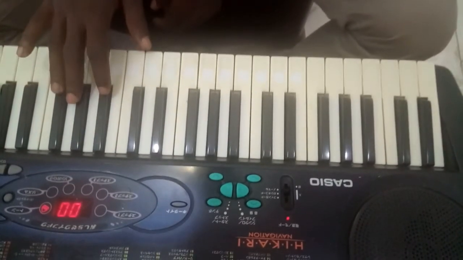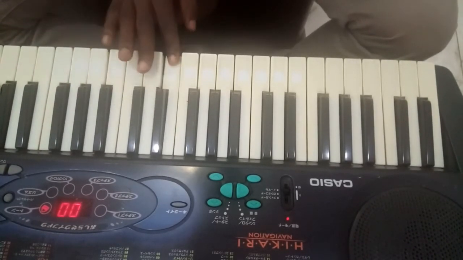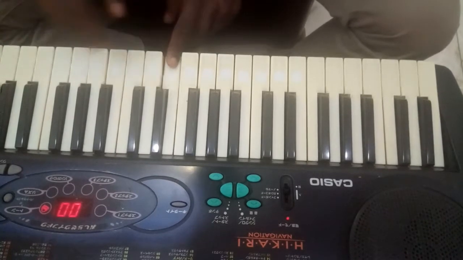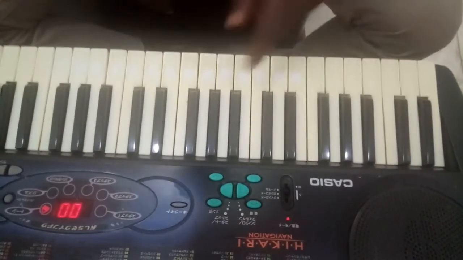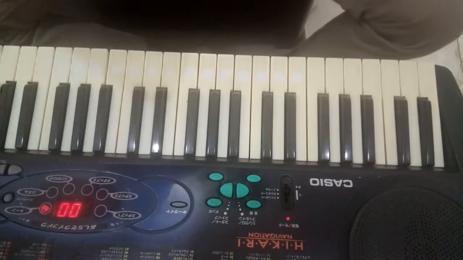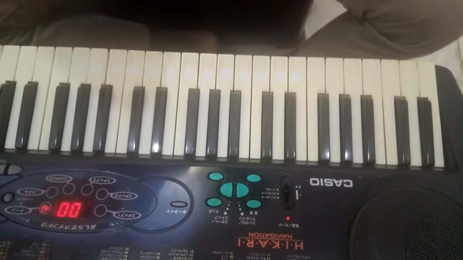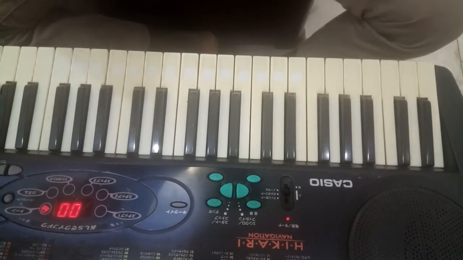Before 3 black keys, your F. Before 2 black keys, your C. Don't confuse them together. So this is your C, this is your F. So we're going to be starting from our key letter C, C major scales. And I'm going to be showing you how to run the scales using both your right and left hand on C major scale, and how to play them together with your number system.